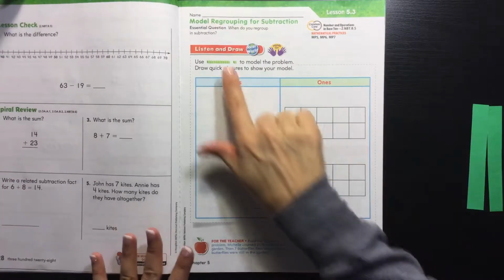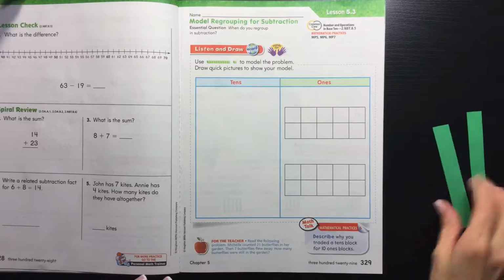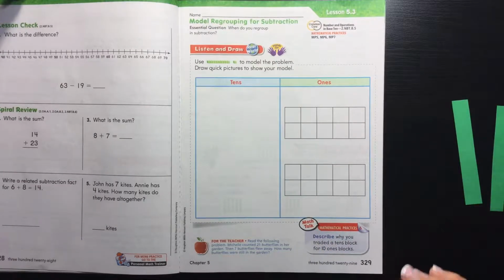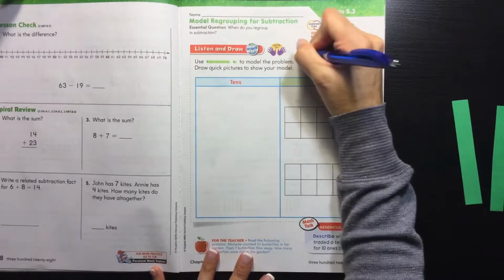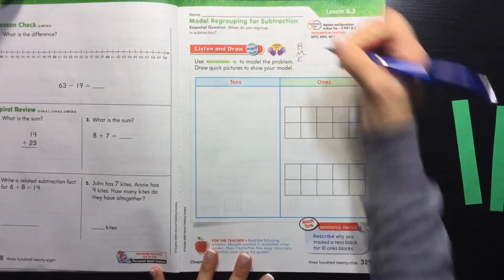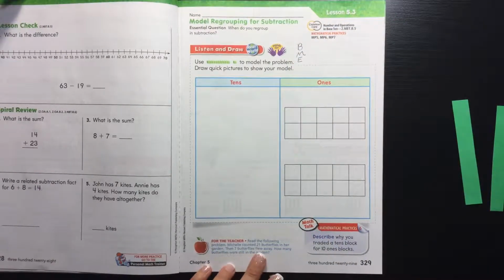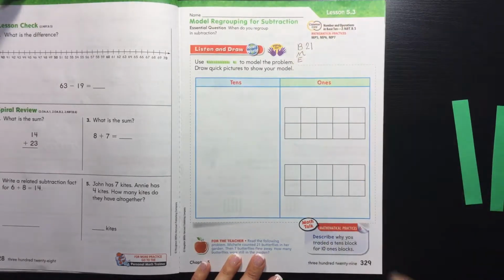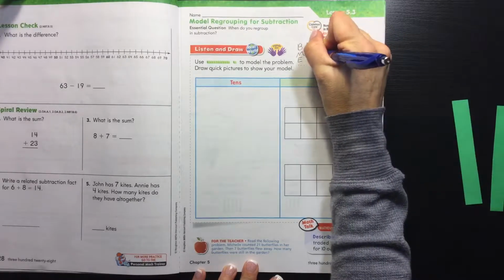So what we're going to do is use some base 10 blocks. I have some of my homemade base 10 blocks, and I've got some real 10 blocks here, and we're going to use those to solve this first word problem. So listen carefully as I read the word problem, and I want you to think about what is going on at the beginning, middle, and end of this story. Michelle counted 21 butterflies in her garden. Then 7 butterflies flew away. How many butterflies were still in her garden?